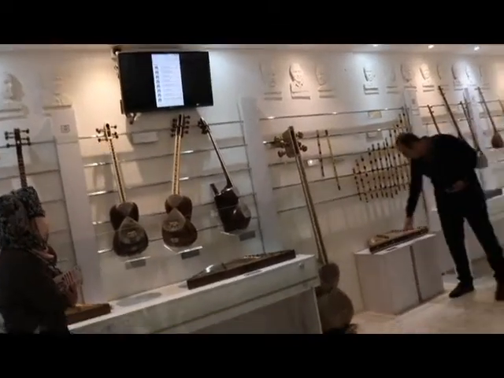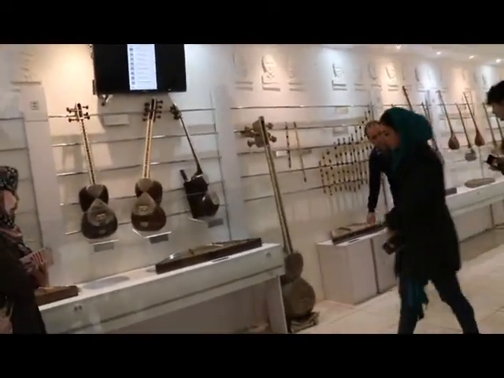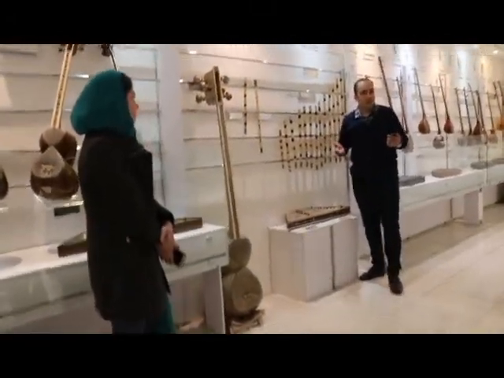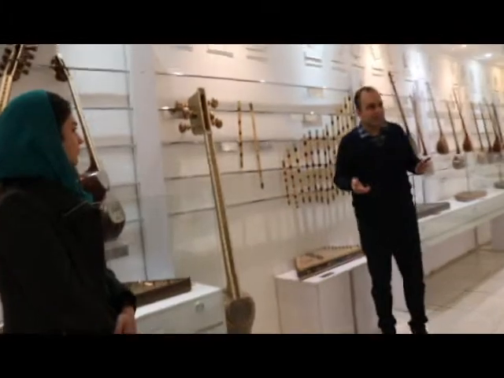We have a special santur which is made of stone here, you can see. Now come closer, I want to introduce you to a special instrument which doesn't have any sound itself.